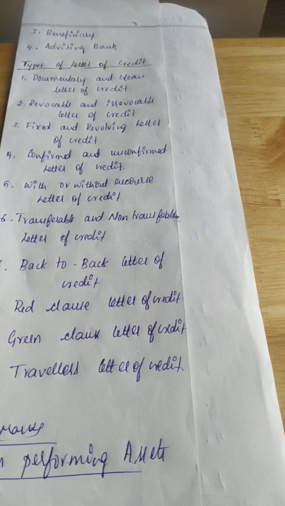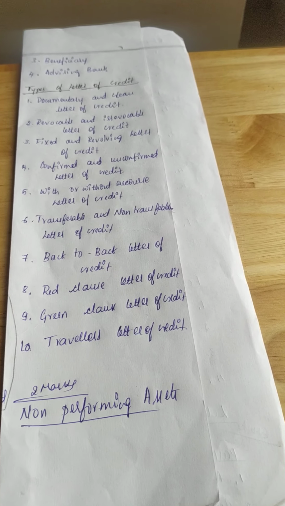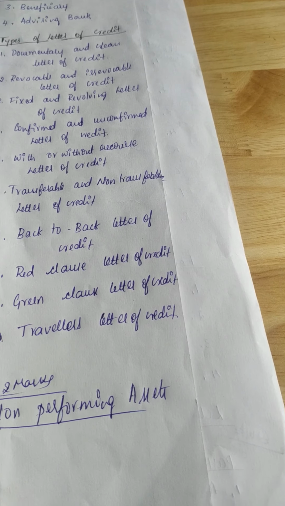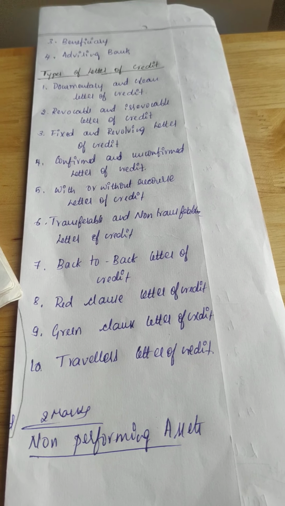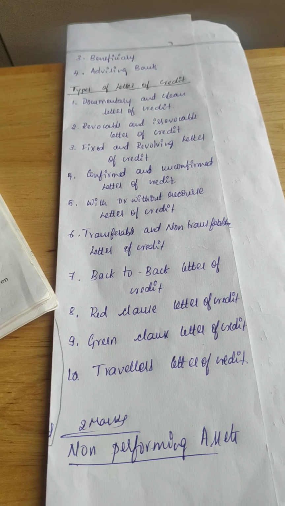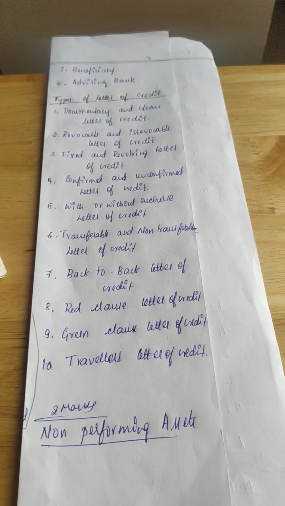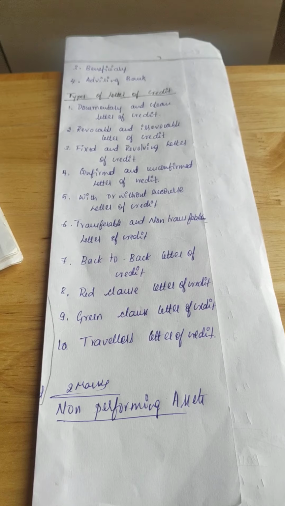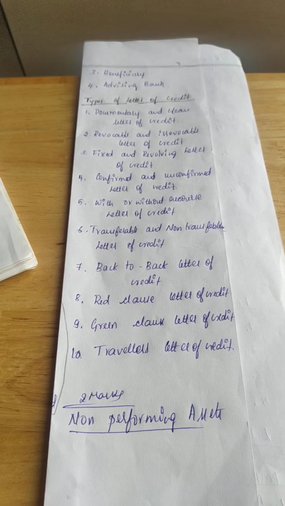Last topic of this chapter, non-performing asset. This is important for a 2 marks question. So non-performing asset is nothing but the asset of a bank which doesn't perform or doesn't bring any returns. That is called a non-performing asset. That means this is an asset but it doesn't bring any income or any returns to the party. That is called a non-performing asset.